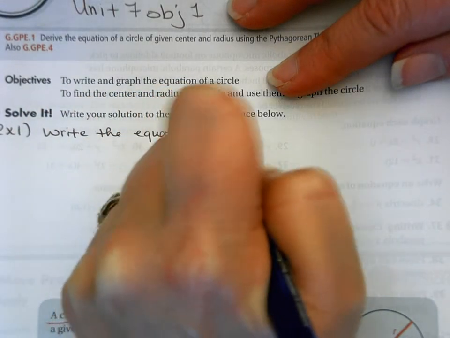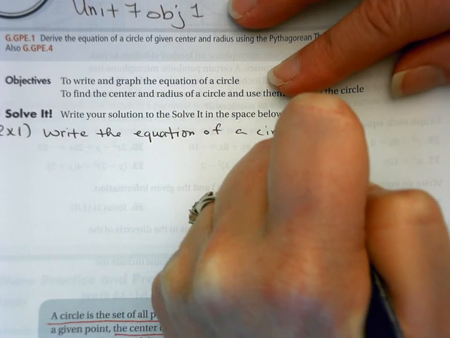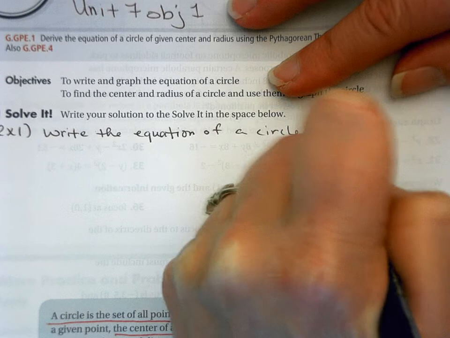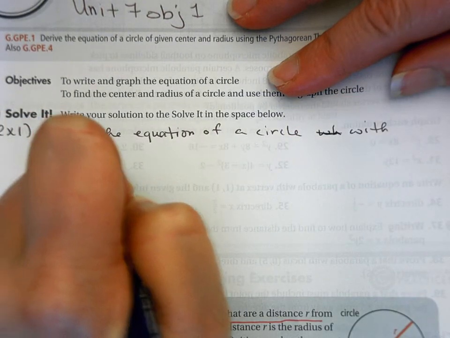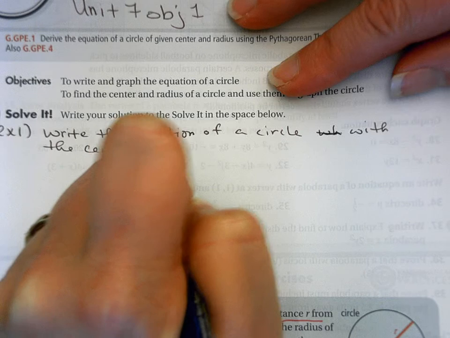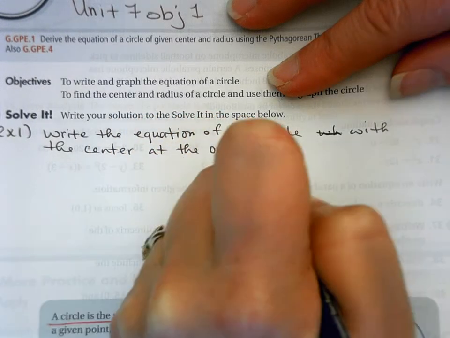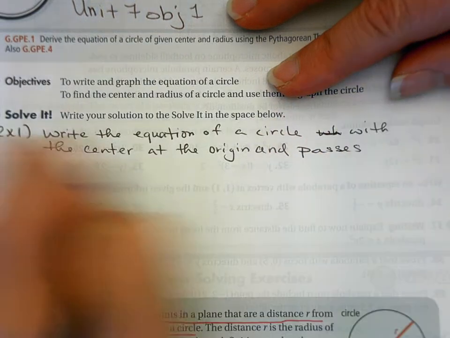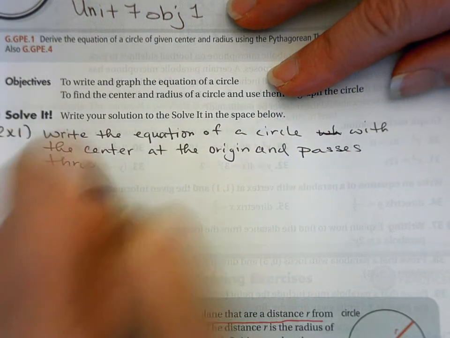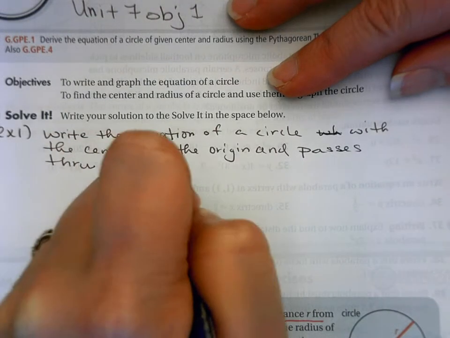So write the equation of a circle with the center at the origin and passes through -2 and 3.